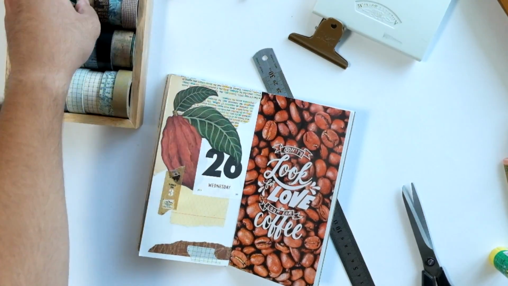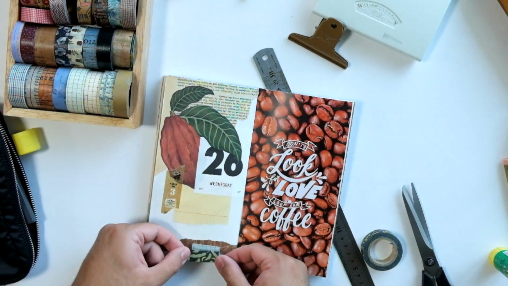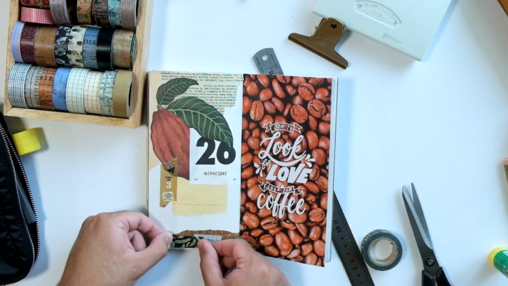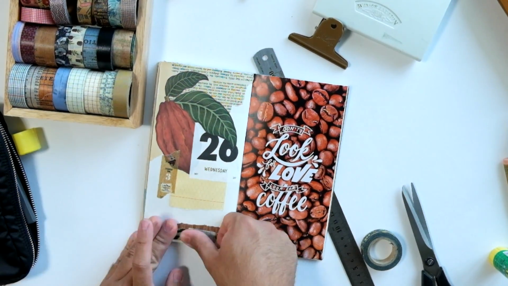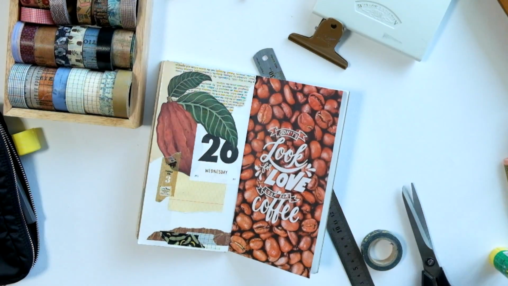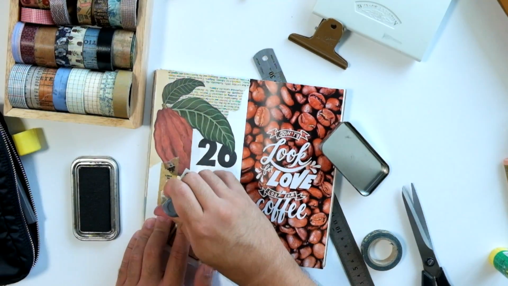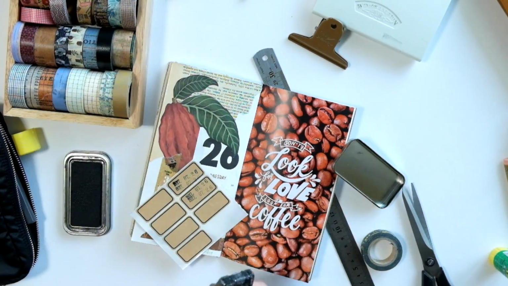And then I pulled this classic-y green washi and I put that near the edge of where I glued that brown paper sheet, and then I layered that banana leaf washi tape over top.